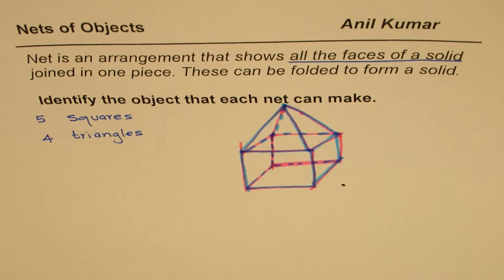I hope that is interesting. So the idea here is, whenever you want to see how a net can be folded to make an object, make a note of all the faces. You should get an idea from there. If not, then fold and check. I hope that will always work. If it doesn't work, then it is not a net. Okay, so that's the key.